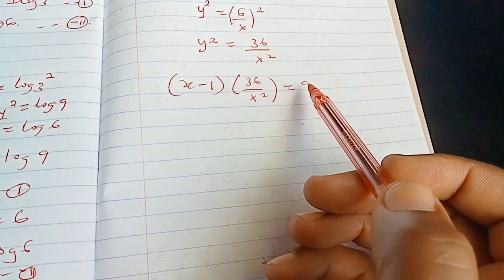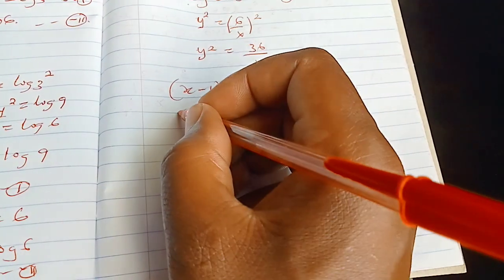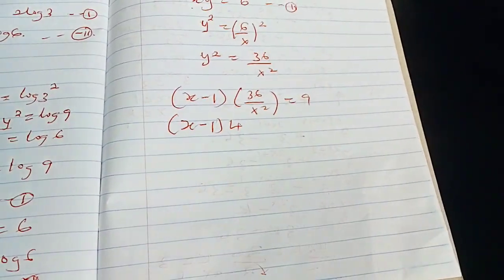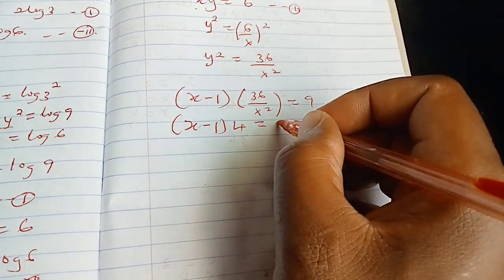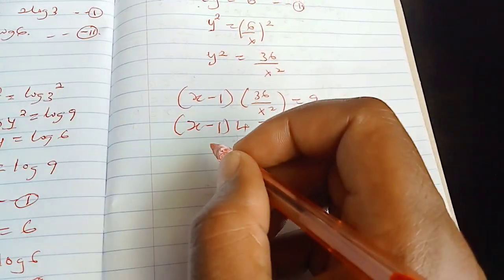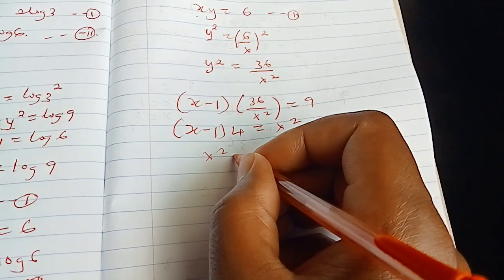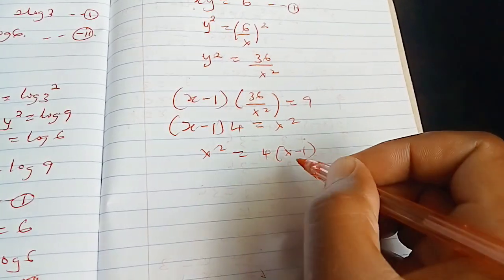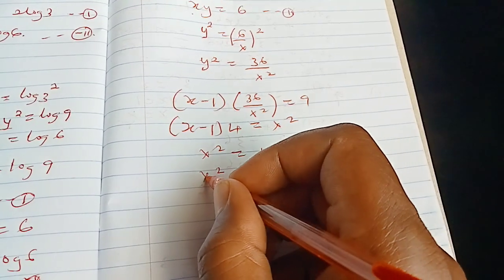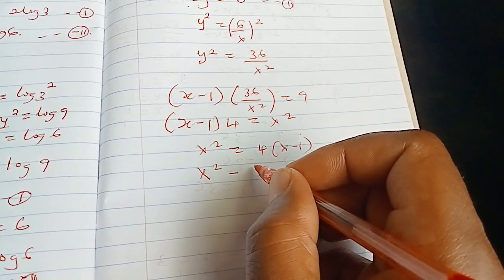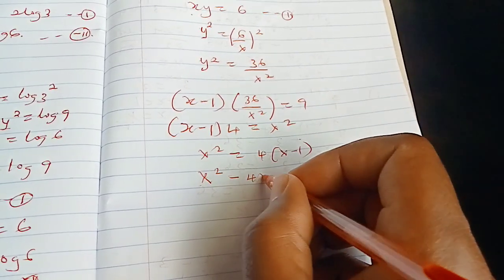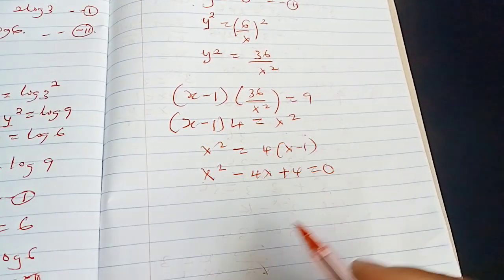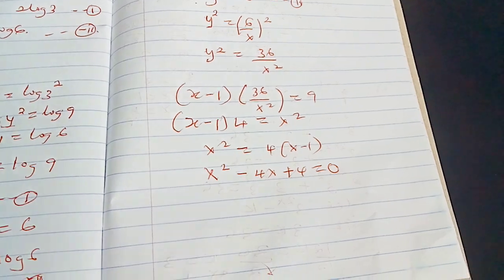If you look at that equation, we can simplify, because 9 is a factor of 36. I'm going to simplify that by writing (x minus 1) times 4, and this is the same as x squared. So I rewrite this as x squared equals 4 times (x minus 1). So this is x squared minus 4x plus 4 equals 0 if you rearrange that whole equation.